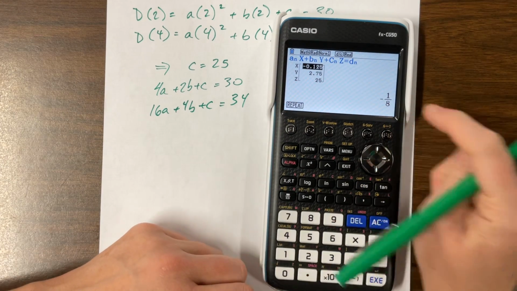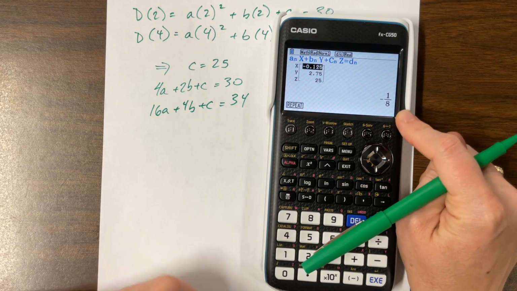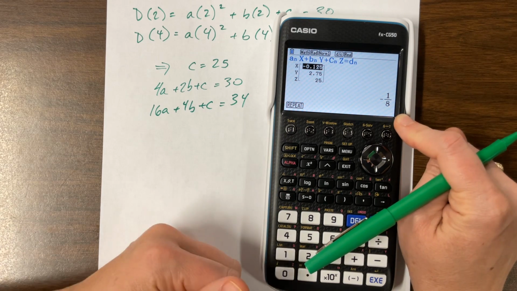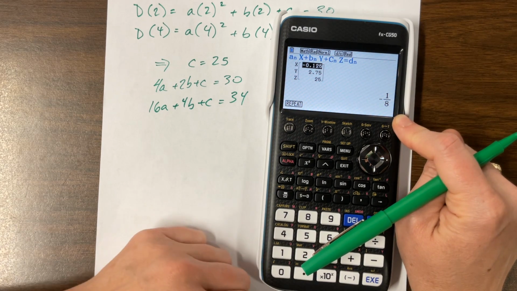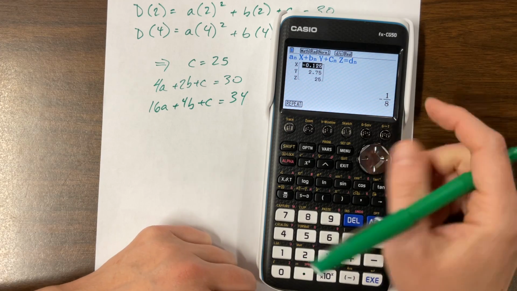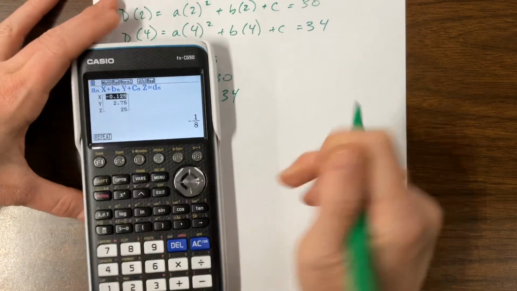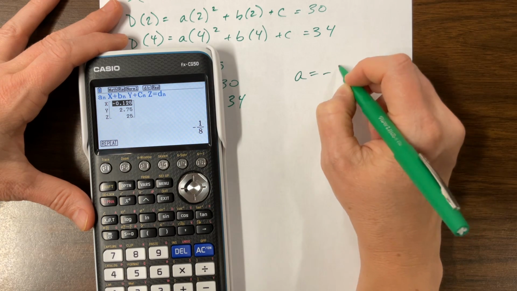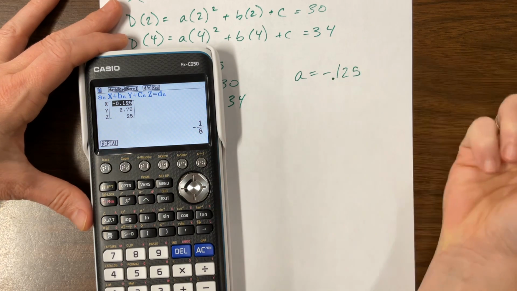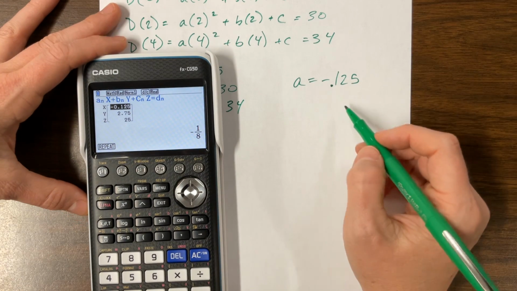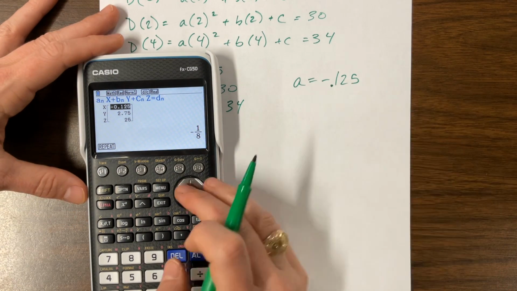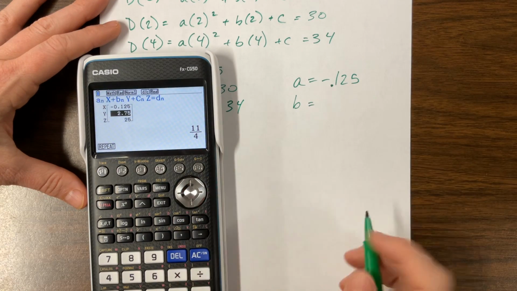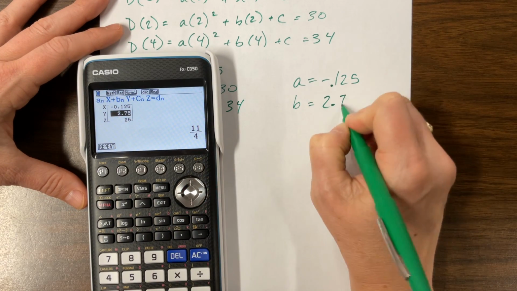I think this is the difference between AP and IB. AP would say leave it as an exact value or 3 sig figs. AP right here is saying as decimal approximations. So what I find is that our first value, a, is equal to negative 0.125. And that isn't an approximation because that is the exact value, but they want three decimal places, so there we go. I think that we need to write it as a decimal. And this one should be 2.75.